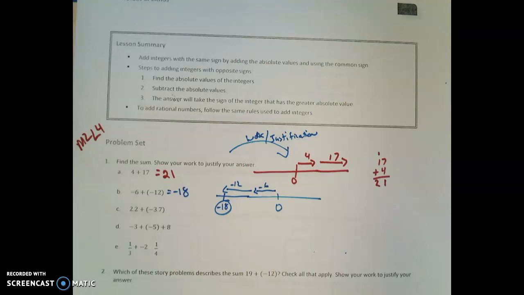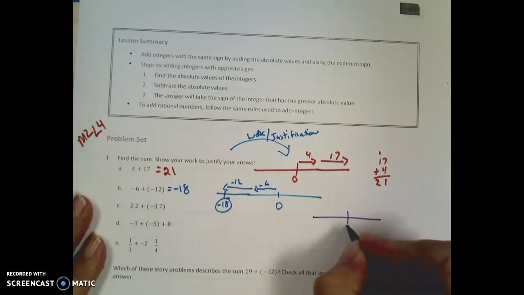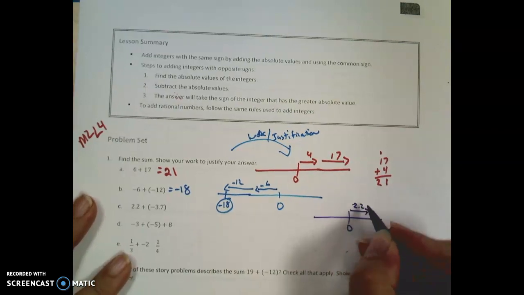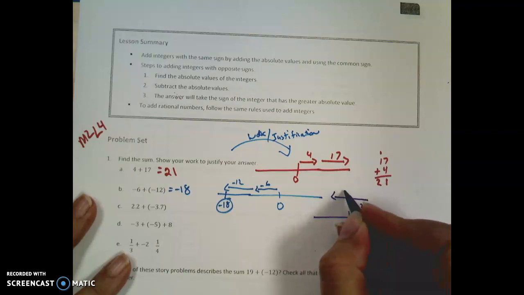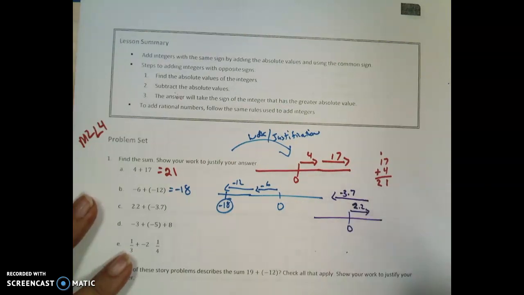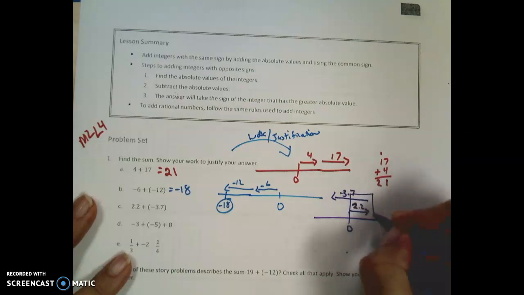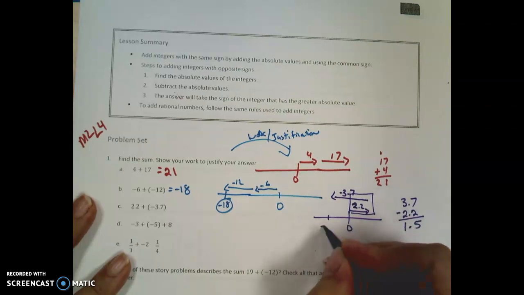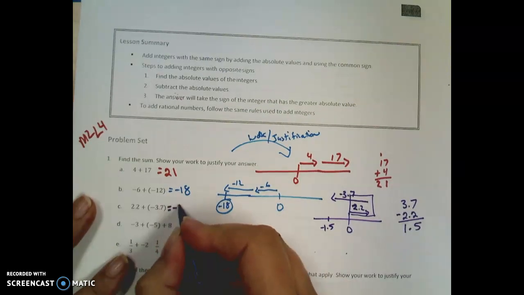The next one's a little more interesting because we do have some overlap. We're going to go right 2.2 and then left 3.7. So there's an overlap here of 2.2. So how much is left? Means I'm at -1.5.